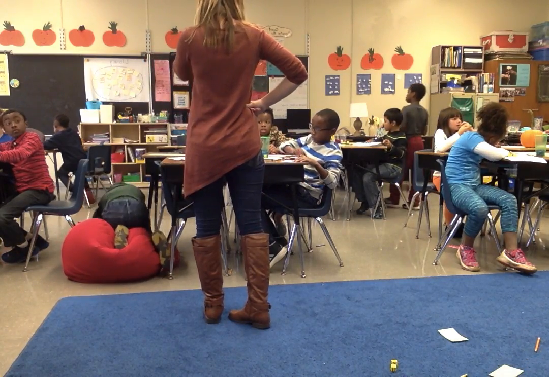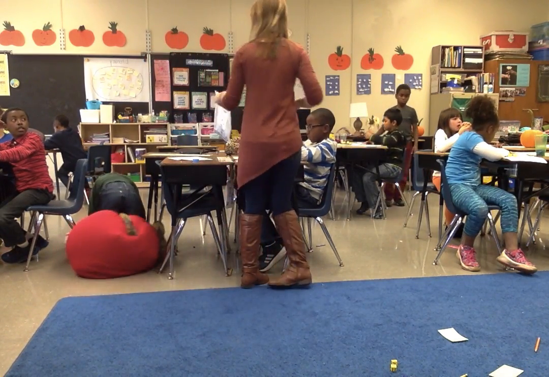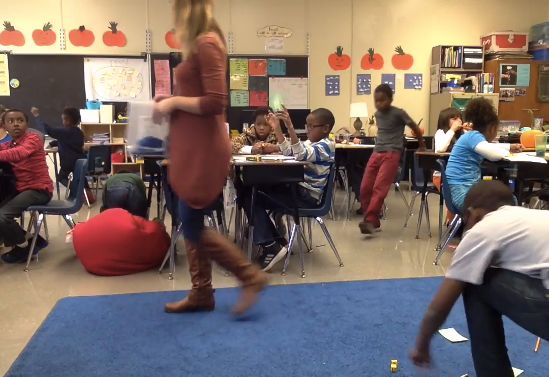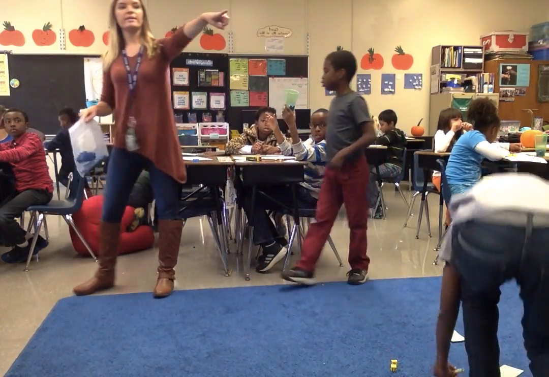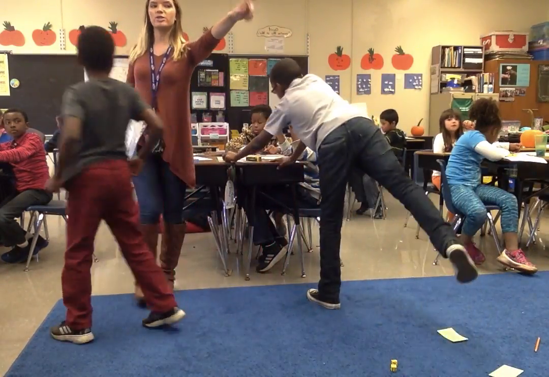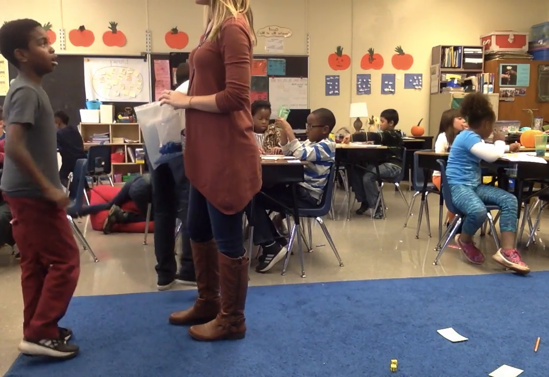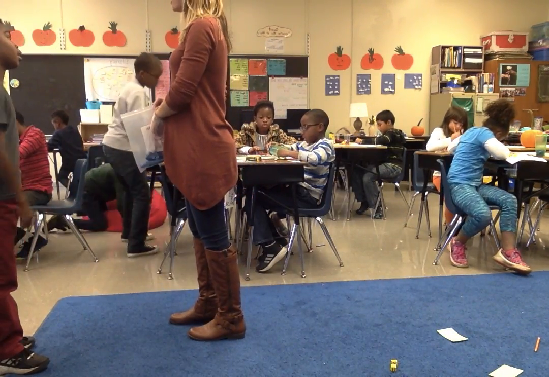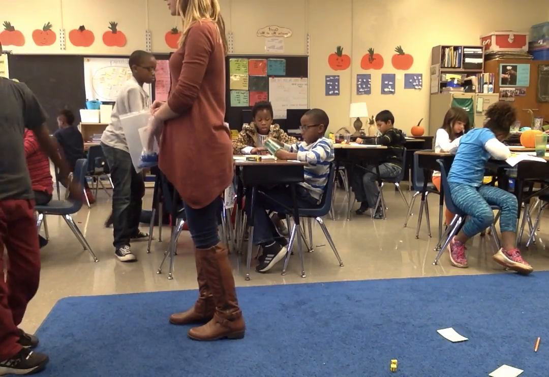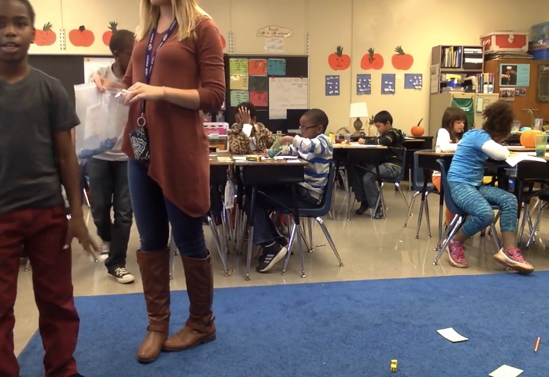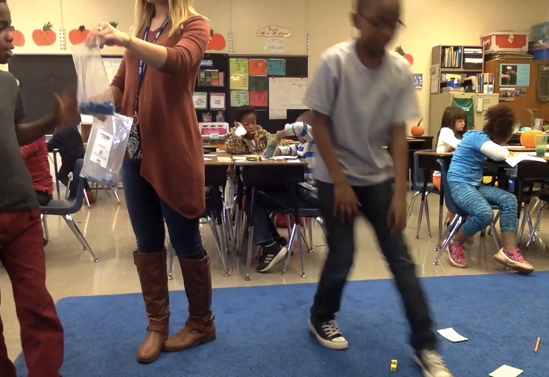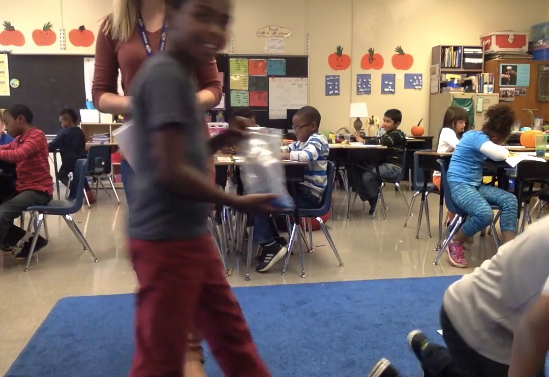All right, great. The problem is, what is the equation for area? Can you do me a favor and go around and dump all of the unit cubes in there? Thank you.